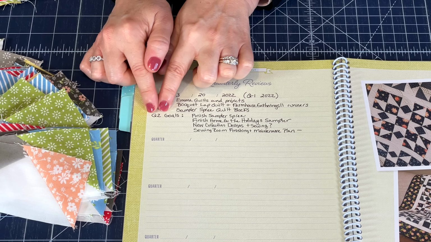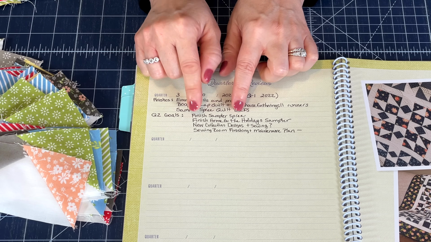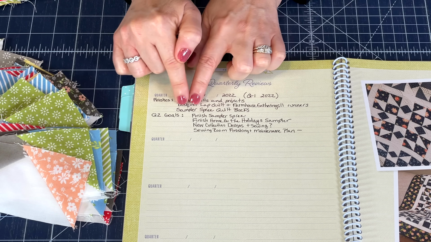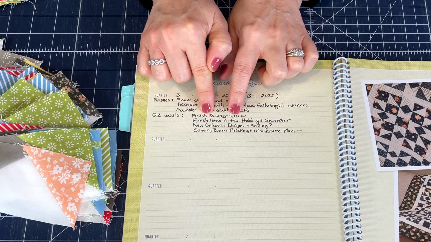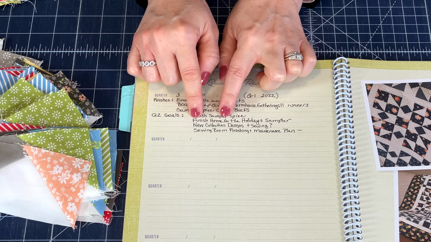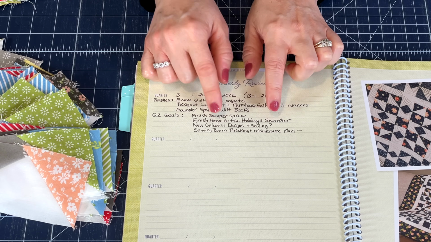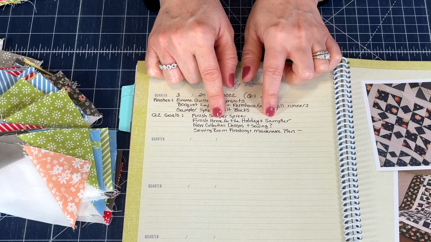Okay, here are my quarter 2 goals. So finish sampler spree. Okay, so here I had all the quilt blocks finished. Now I want to get that put into a quilt top. Finish my Home for the Holidays sampler. You're going to be hearing more about this again.